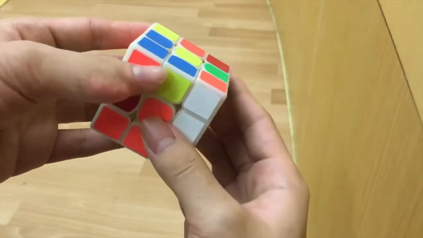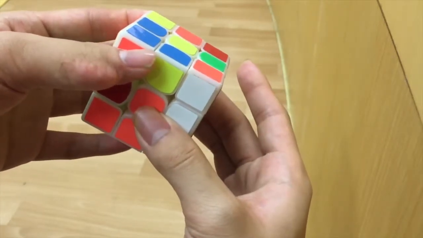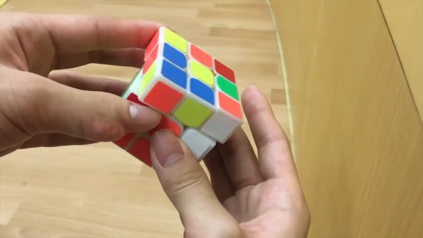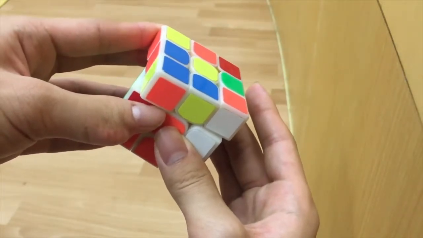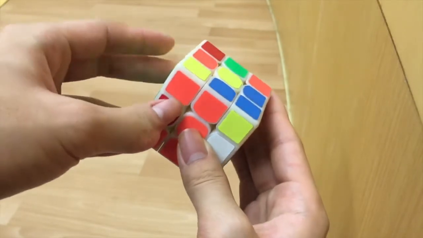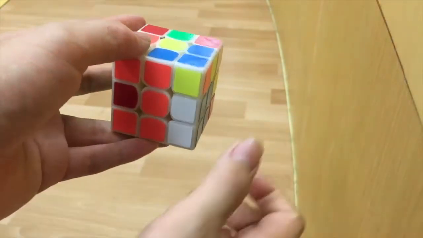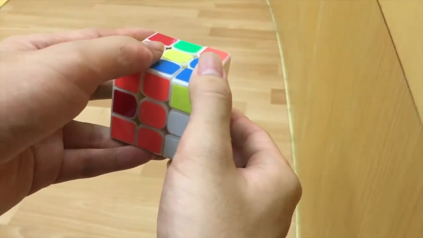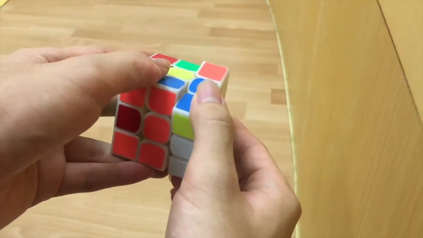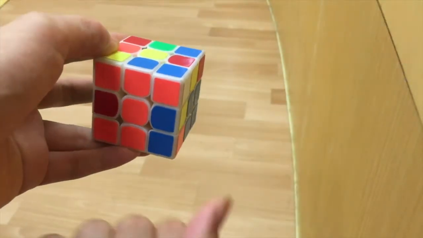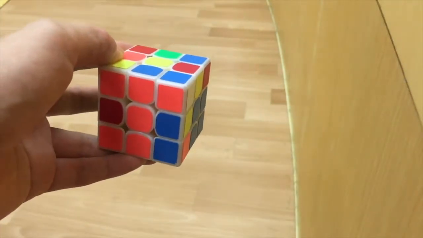Just now we did an upper face 90 degrees clockwise, so now we can do the upper face 90 degrees counterclockwise. Similarly, we need to do a 90 degrees counterclockwise on the right face. So now it reached a balance.